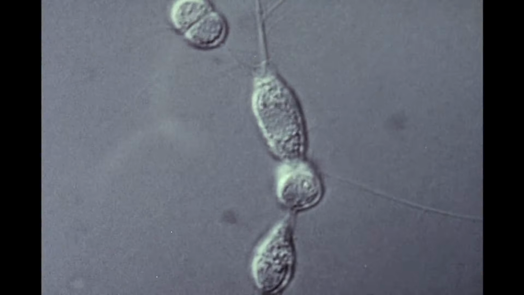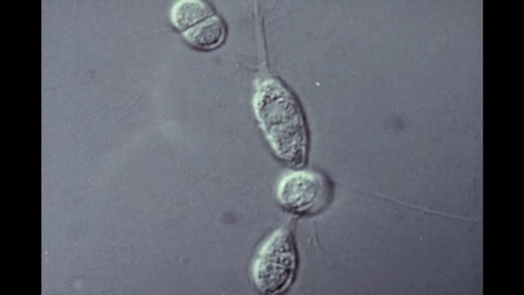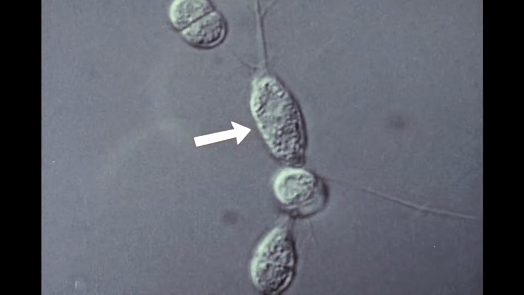Nuclear and cell divisions are frequent. Some of these cells have recently divided, and this one is about to divide.